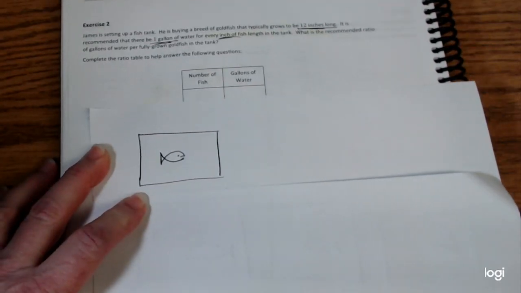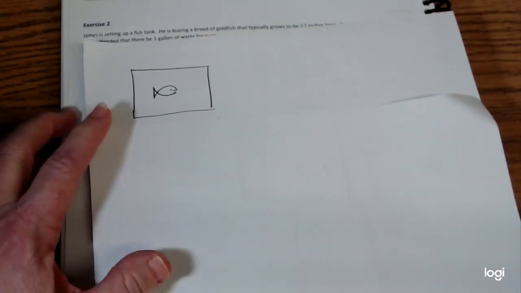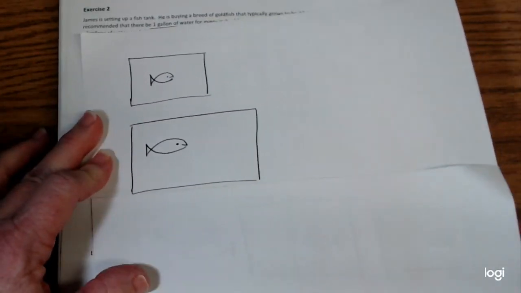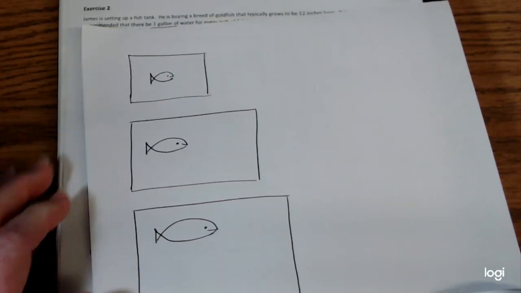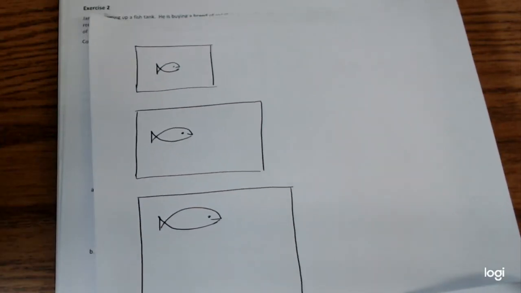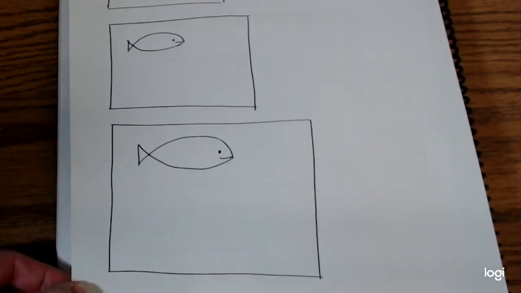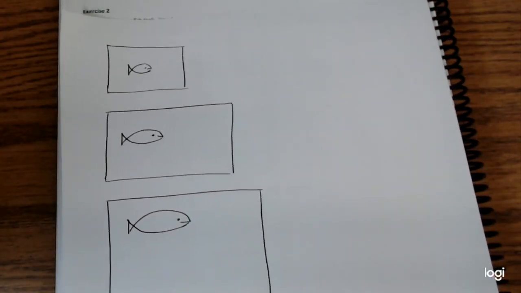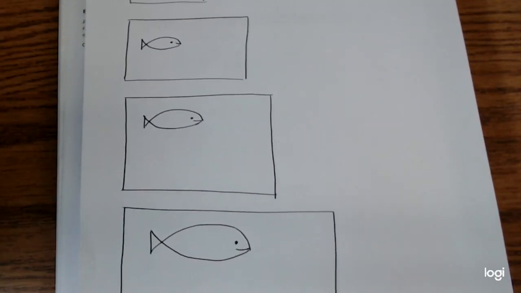Well, if the fish grows, guess what happens? The tank has to get bigger. And as the fish grows even more, the tank has to get bigger. And if the fish grows even more, the tank has to get bigger. Well, this would be a lot of waste in buying all of these tanks, correct?